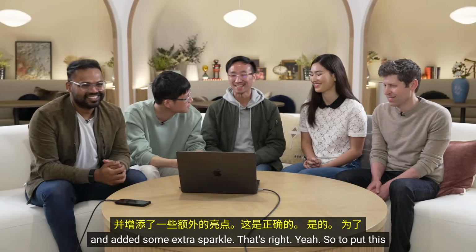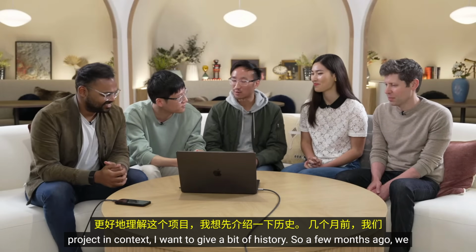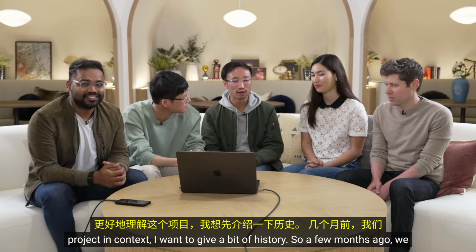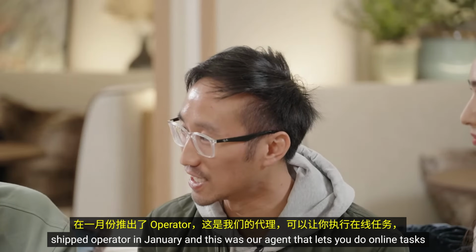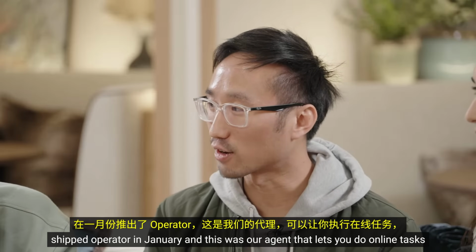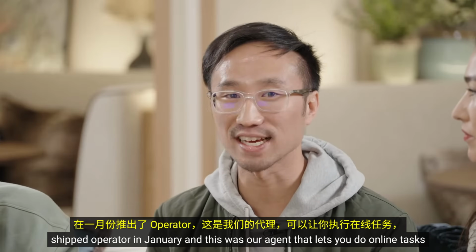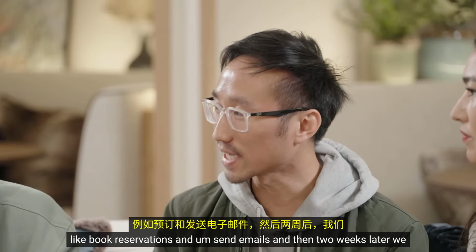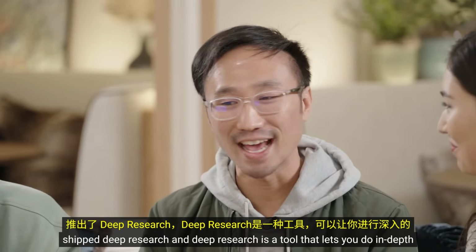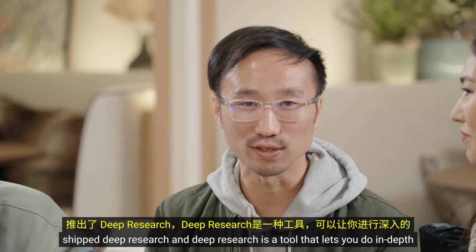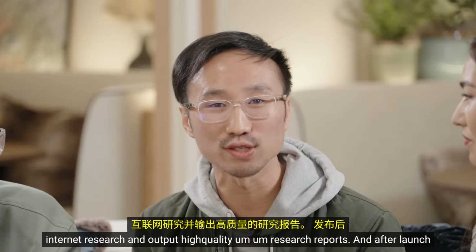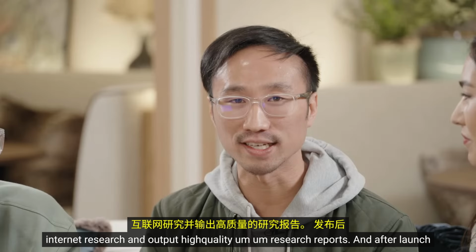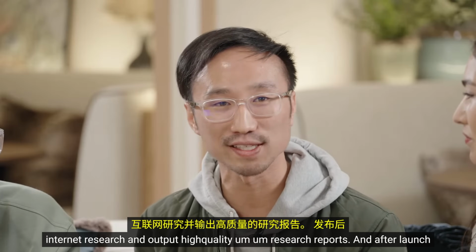That's right. Yeah, so to put this project in context, I want to give a bit of history. So a few months ago, we shipped Operator in January. And this was our agent that lets you do online tasks like book reservations and send emails. And then 2 weeks later, we shipped Deep Research. And Deep Research is a tool that lets you do in-depth internet research and output high-quality research reports.